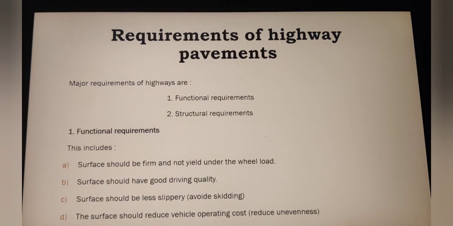The next function of the road pavement is to prevent the subgrade soil from the adverse action of weathering. And the last function is to provide a smooth riding surface. Now we will see the major requirements of highway.